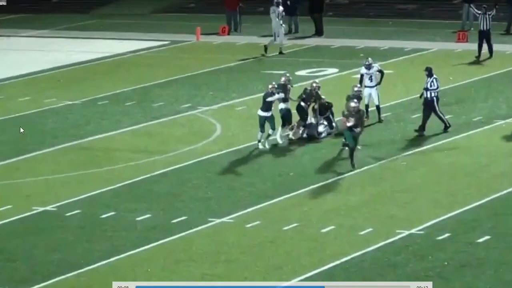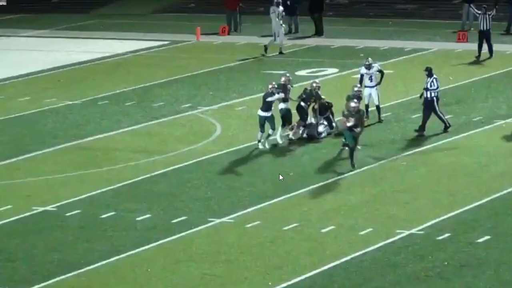The back judge is out of the picture. Can anybody help him out? Hopefully what we can do is talk about this play as a group, have good communication with the crew, and hopefully talk through this and figure out what happened on this play and hopefully make the correct call.